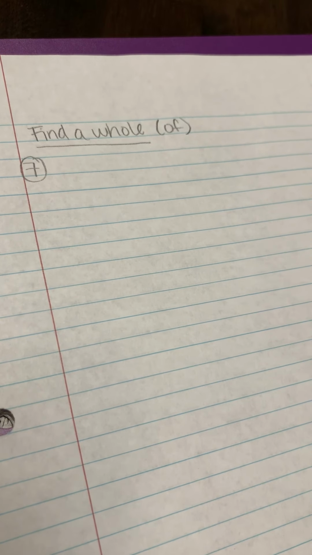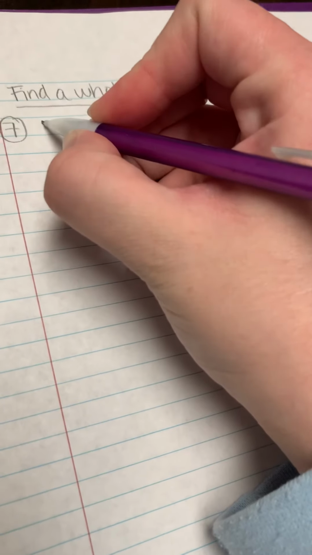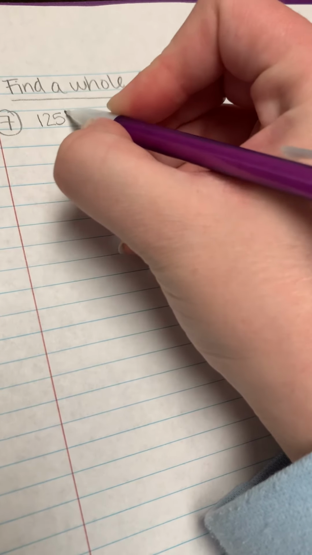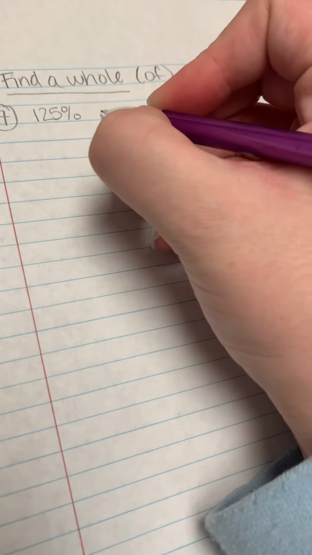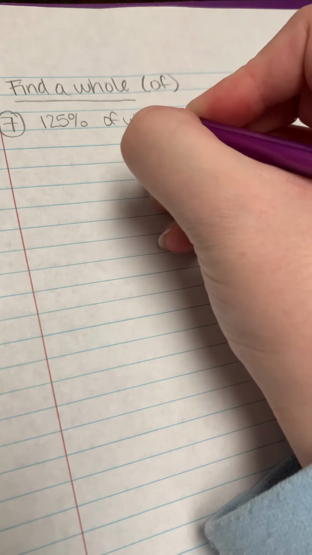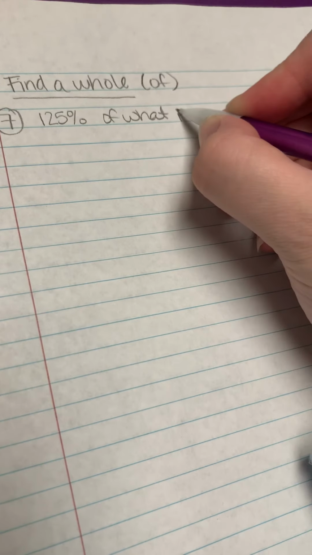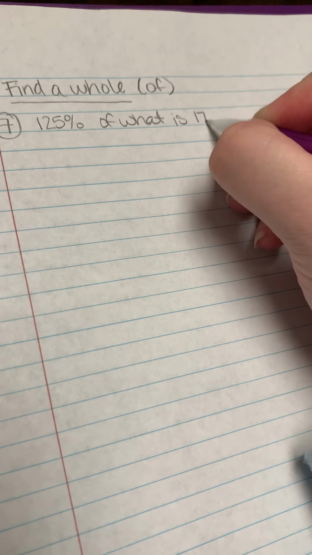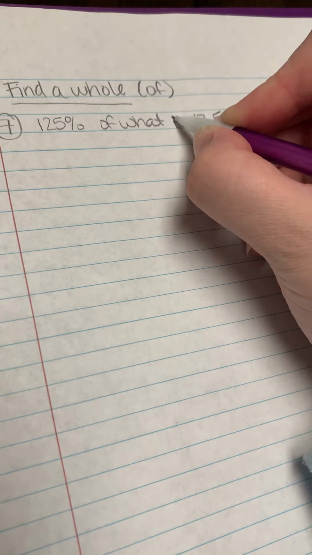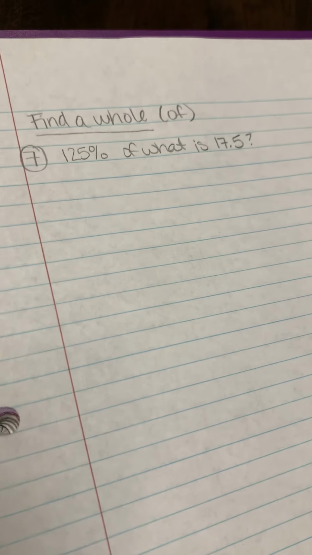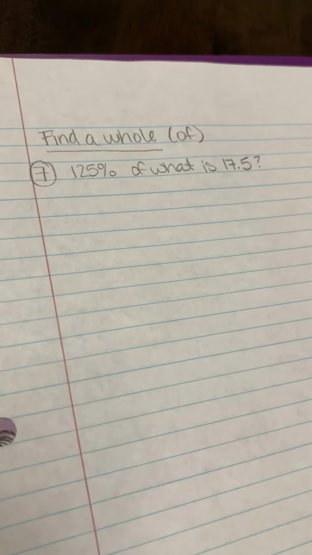Okay, so for the last part of the percent proportion, which is "of," you're finding a whole. You're finding the whole part of the number. So for this question, we have 125% of what is 17.5. 125% of what is 17.5.